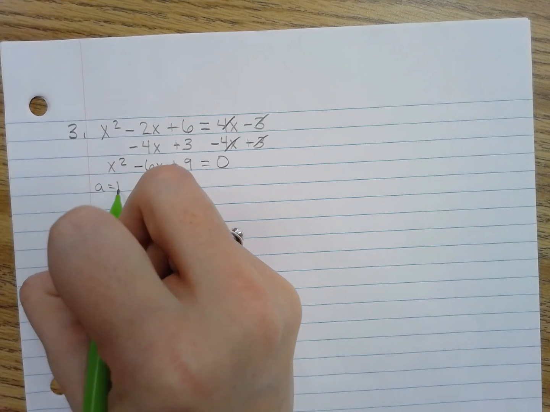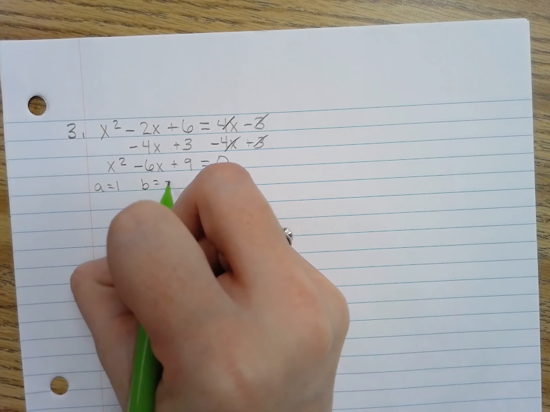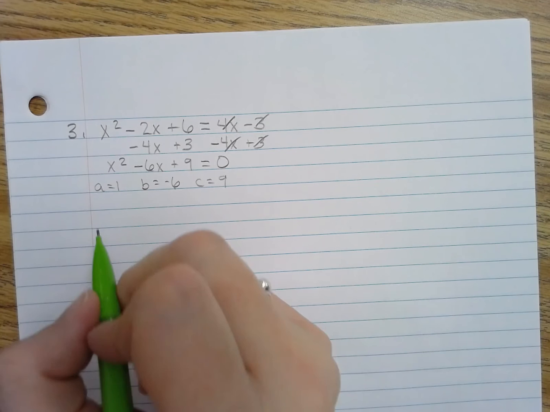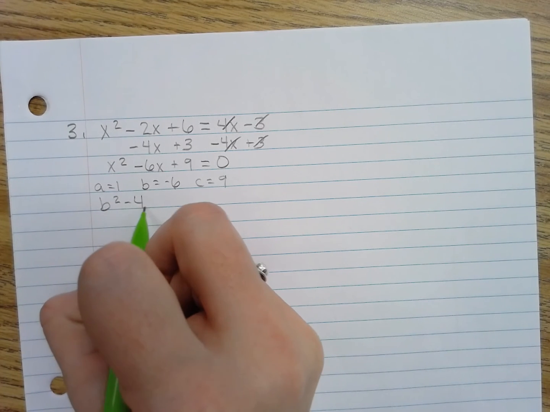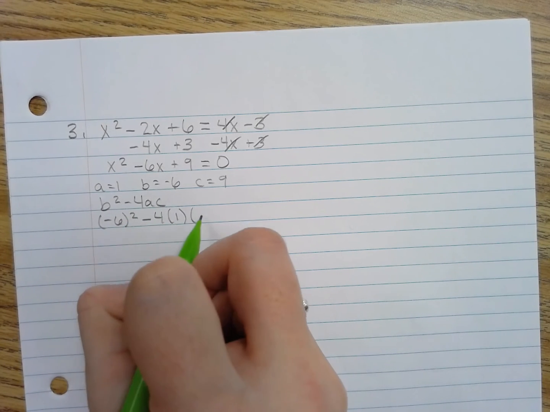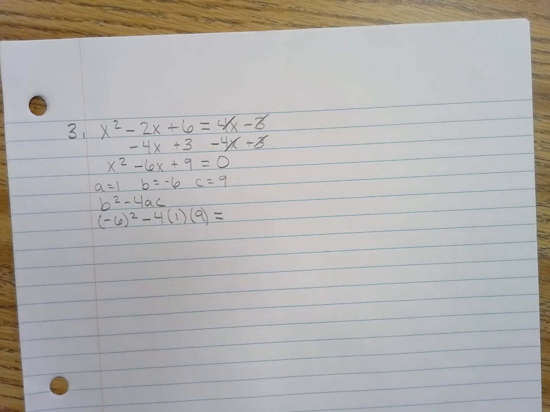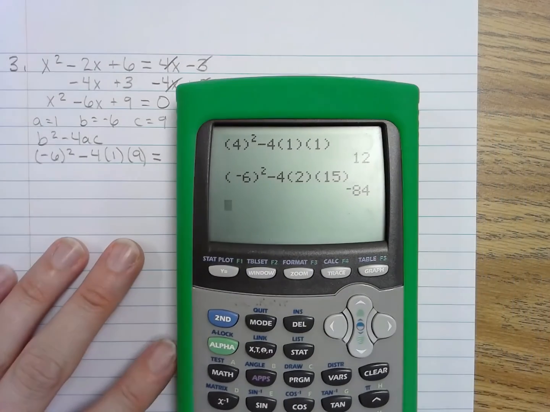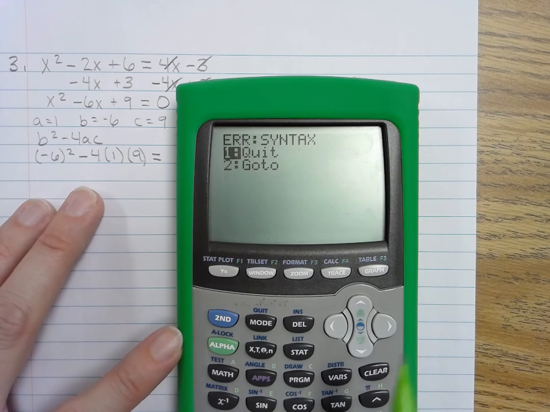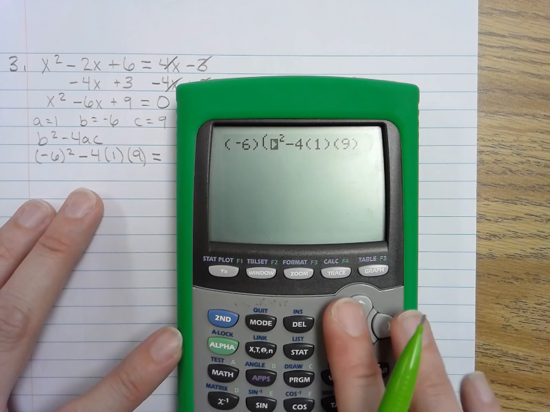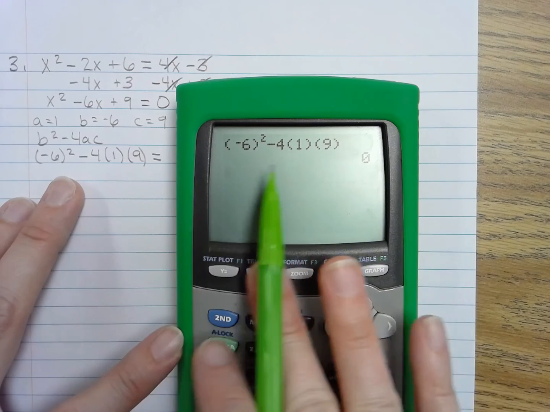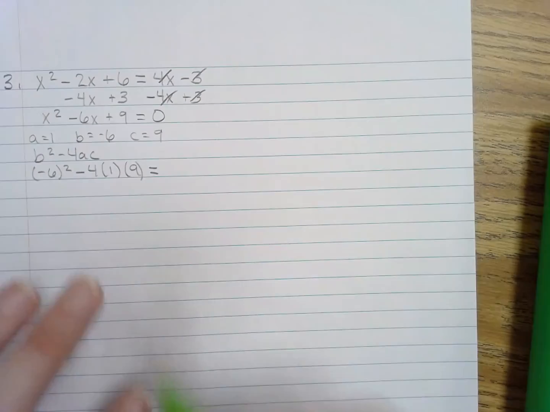We find that our a equals 1, b equals negative 6, and c equals 9. So our discriminant formula, b squared minus 4ac, negative 6 squared minus 4 times 1 times 9. When we calculate that value, negative 6 squared minus 4 times 1 times 9. And I've got too many parentheses there. There we go. B squared minus 4 times a times c gave us a value of 0.